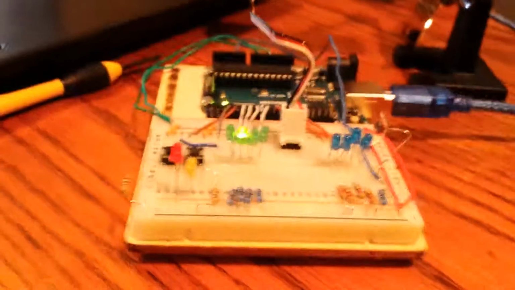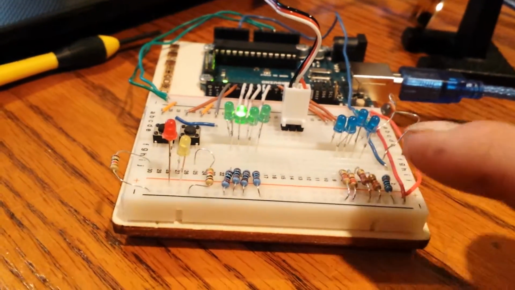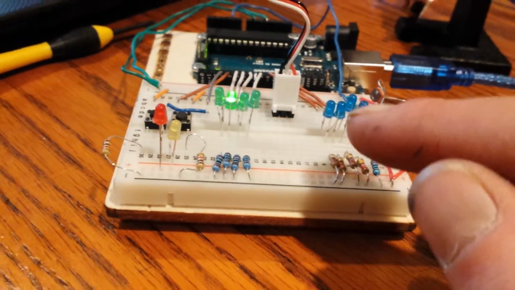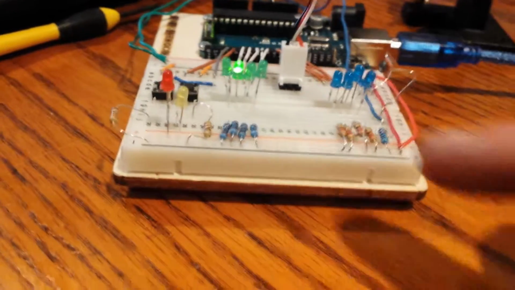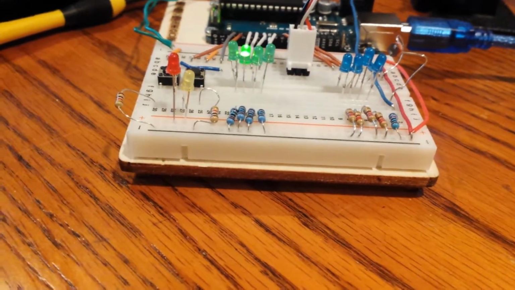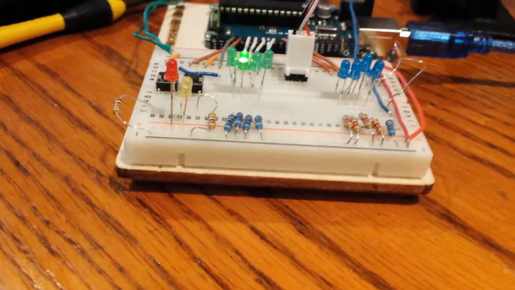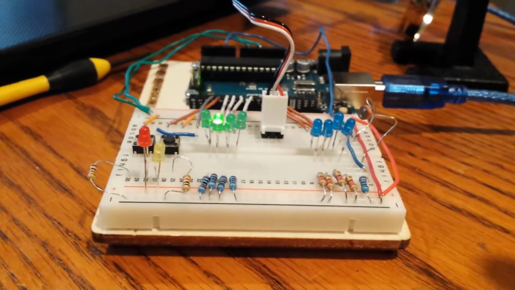So as you can tell, completely random, and that is all based off of the numbers generated from the unrandomized sequence of these 4 LEDs. So yeah, random is as random does.